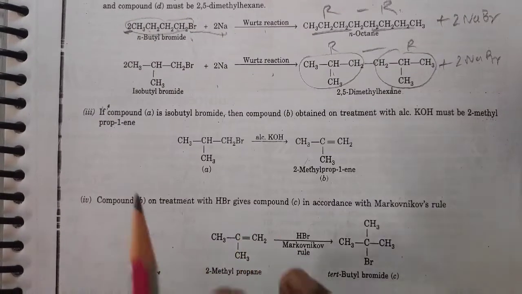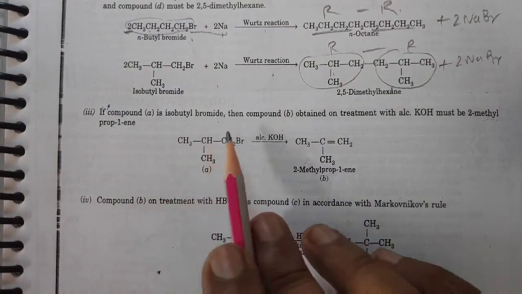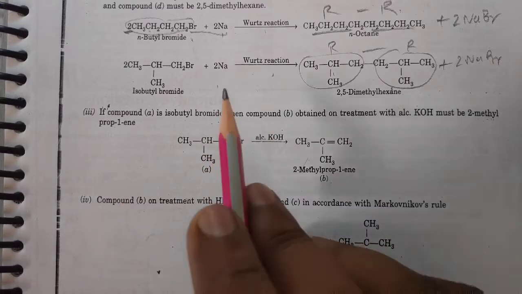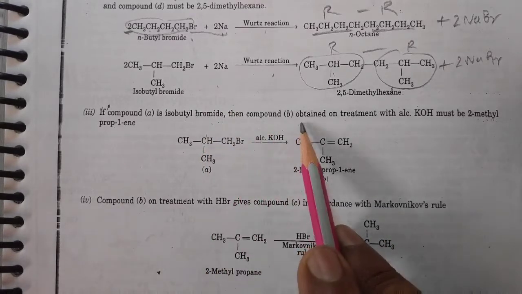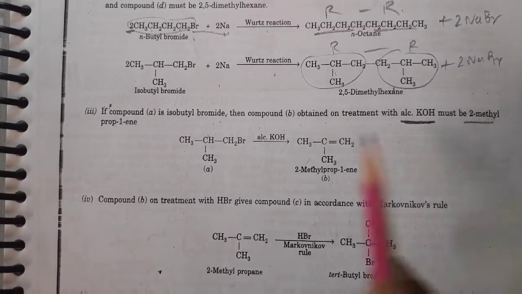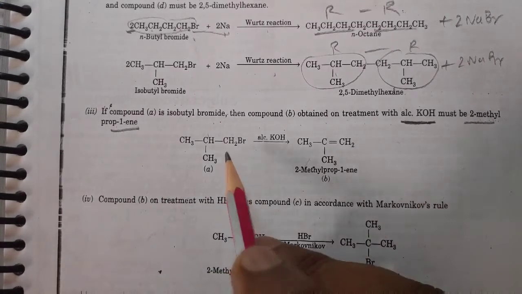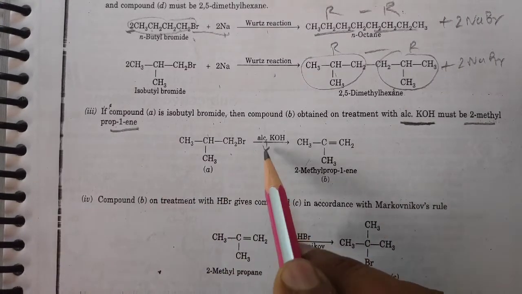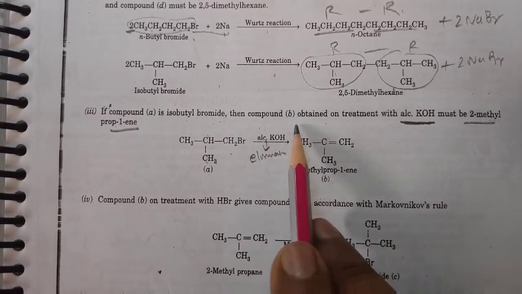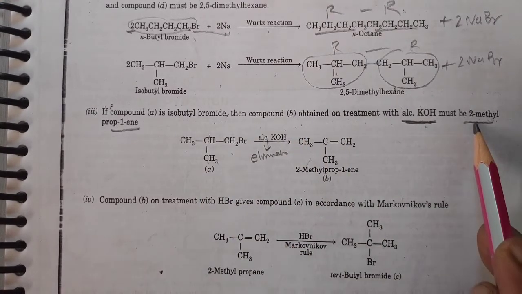Now if compound A is isobutyl bromide, right? Isobutyl means the second isomer that we have seen. Then compound B obtained on treatment with alcoholic KOH will be 2-methyl prop-1-ene. Alcoholic KOH means what? Elimination reaction, right? So if this is the product, then with alcoholic KOH you will get what?